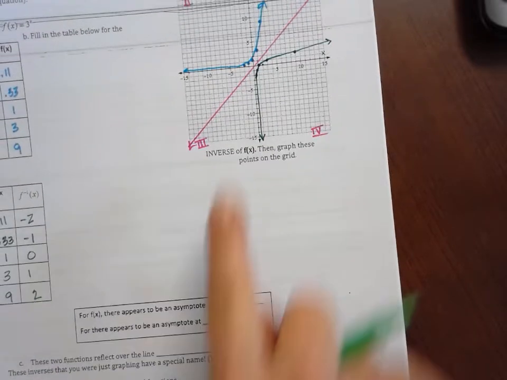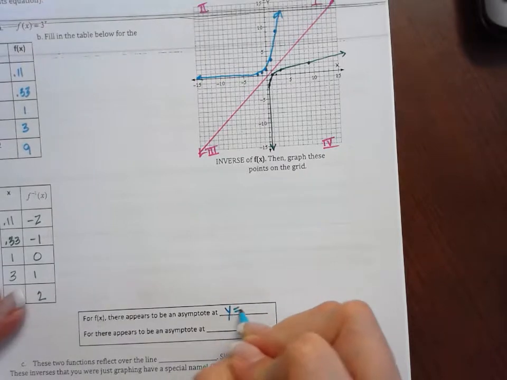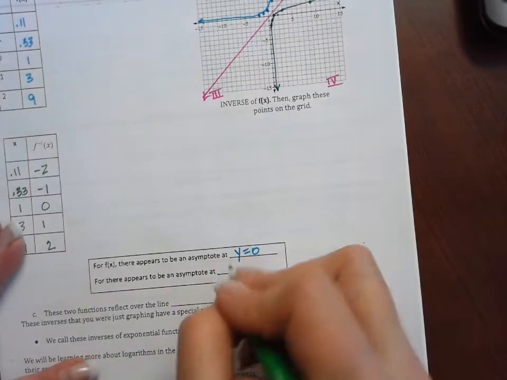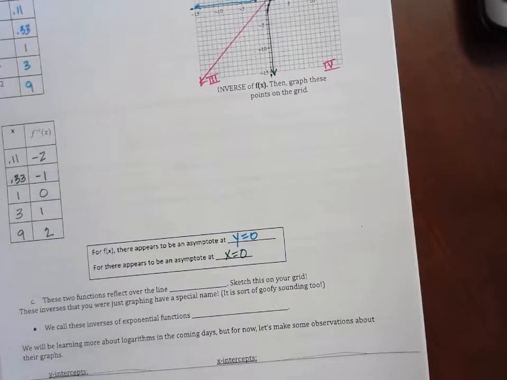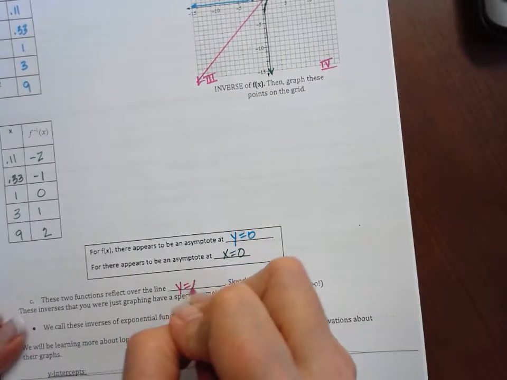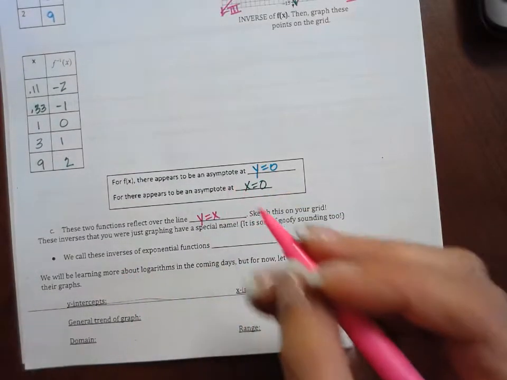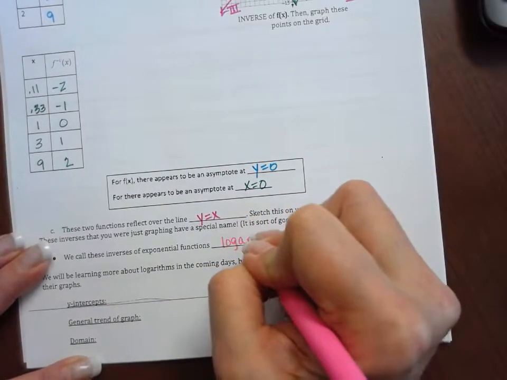All right, so where's my asymptote for the blue line? Again, y equals 0. Where's the asymptote for the green line? At x equals 0. Notice the pattern? Always, always, always. That's where they're going to hit. And again, it's reflecting over y equals x. Okay, and the special name for the inverses of exponential functions are logarithms.